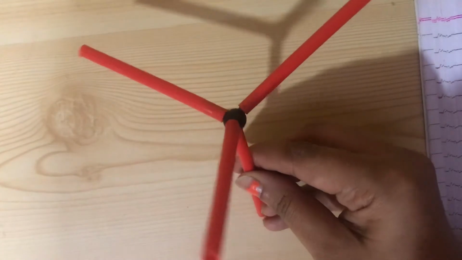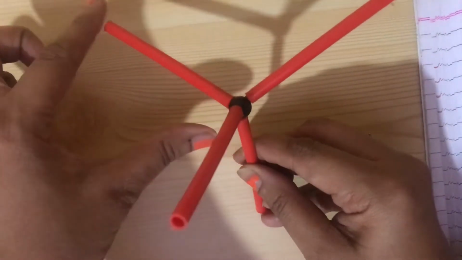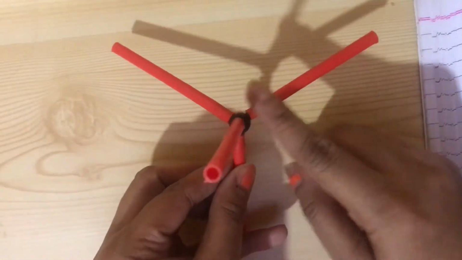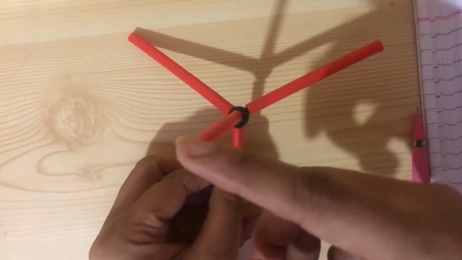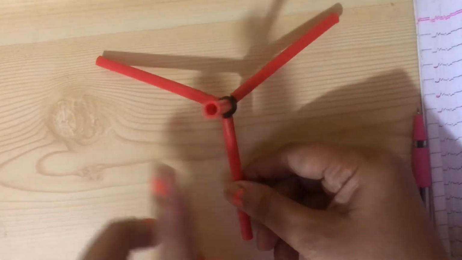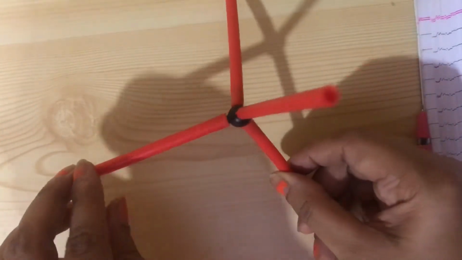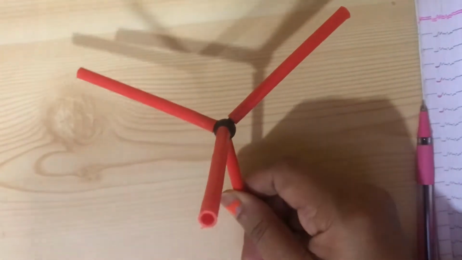Now if I'm holding it in this format, the carbon is at the center and one hydrogen is here and the other hydrogen is here, and one hydrogen is pointing towards you and the other hydrogen is just behind this hydrogen. I'll hold it in this format.